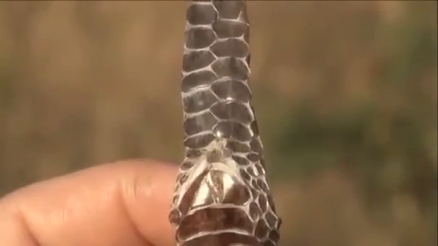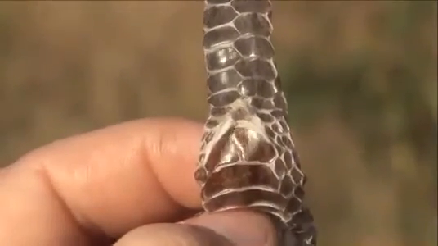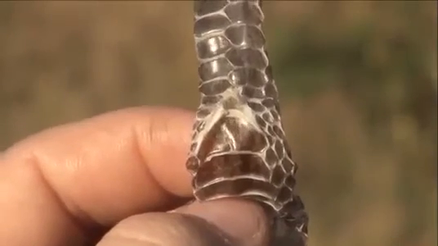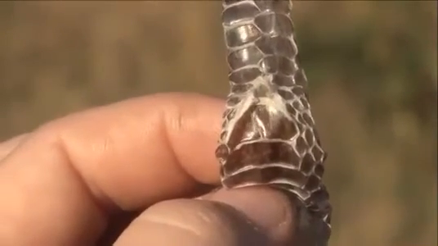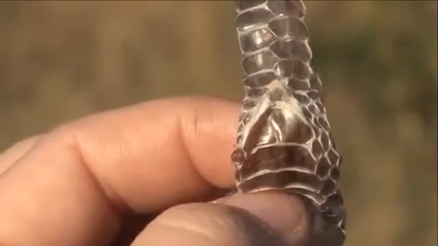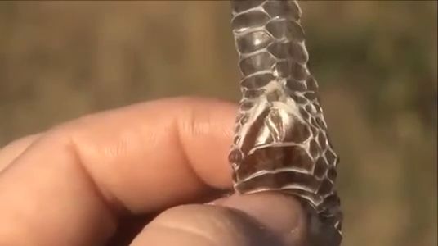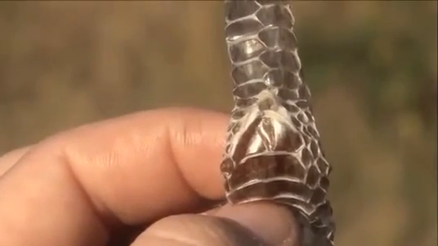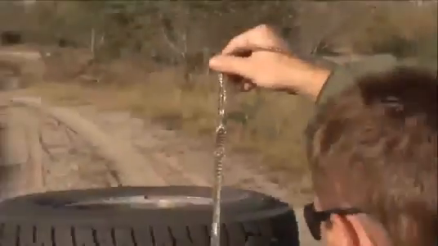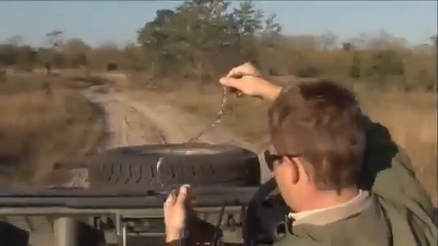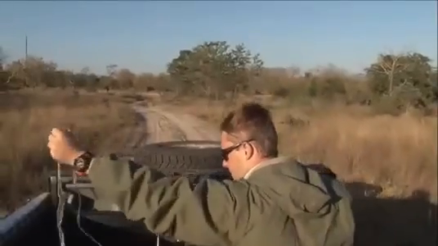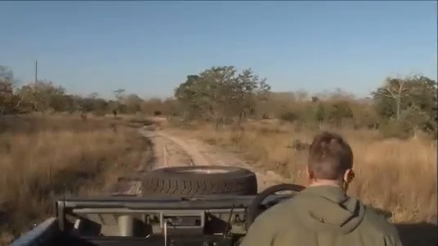Cloaca being the exit or entrance where it defecates and urinates out of the same place, and it will be mating from that entry as well. You good? Yeah. Okay, let's zoom out. Alright, so there we go. Nice to have a snake skin to be able to ask that and show you.